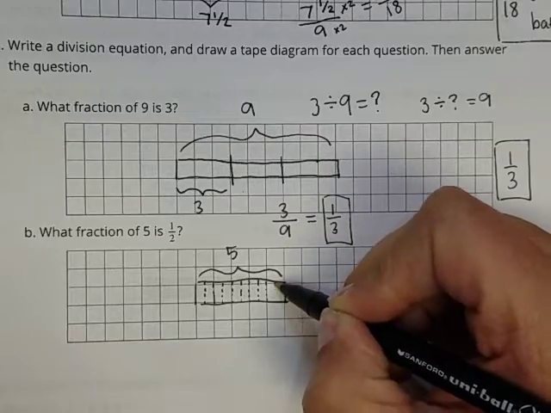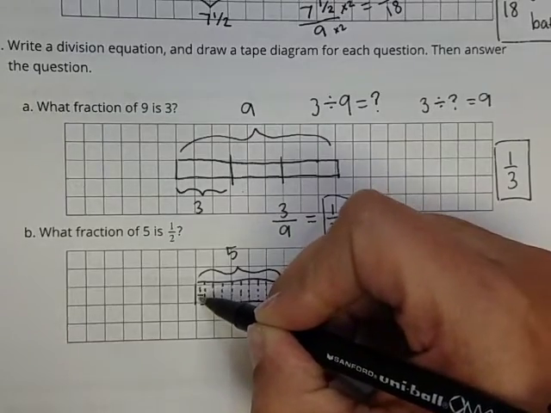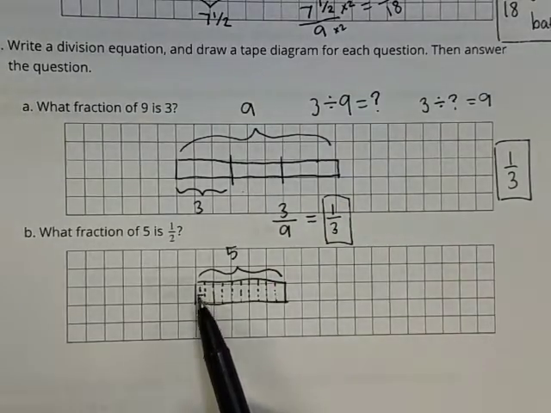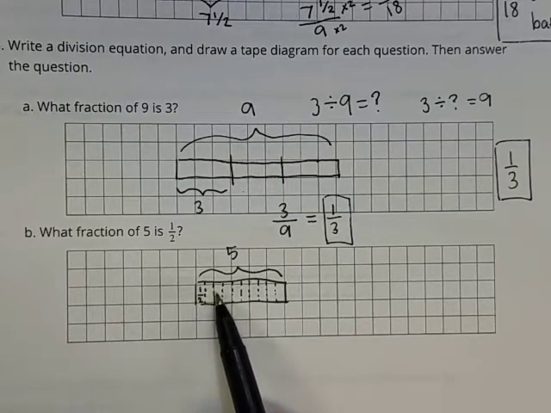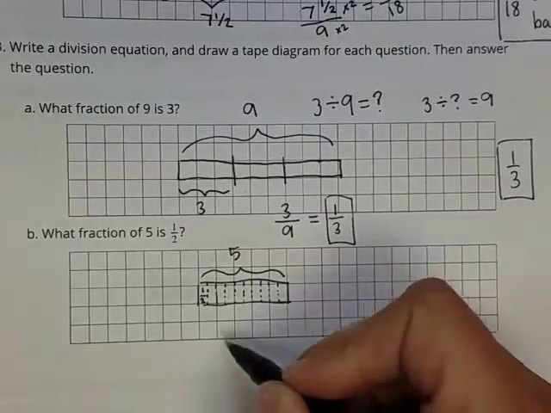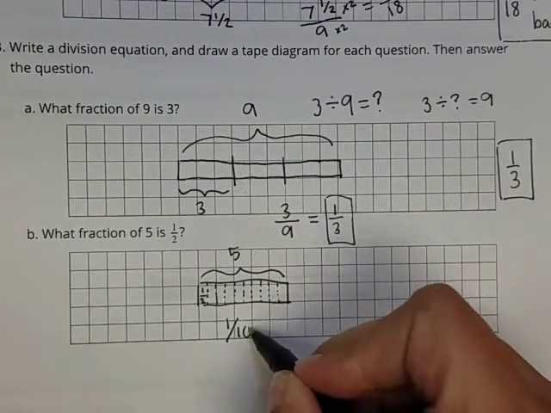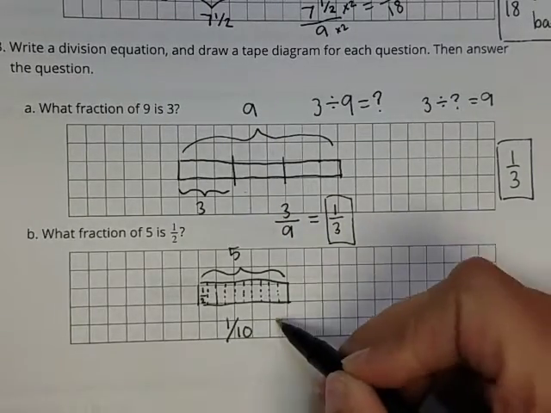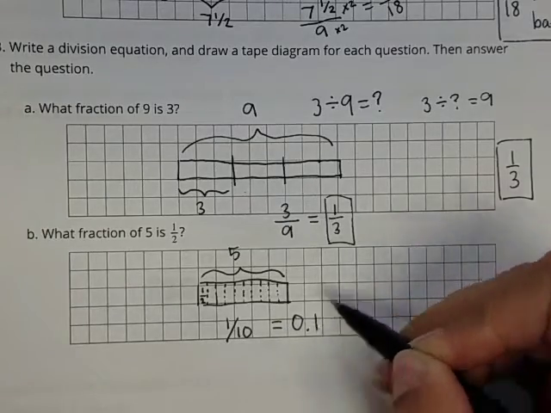And the reason why I'm doing that is because I'm looking at the 1/2 and I want to know what is that out of the total. So there's 1/2 out of 1, 2, 3, 4, 5, 6, 7, 8, 9, 10 halves. So there's 1 out of 10, which is, if you want to write it as a decimal, 0.1.